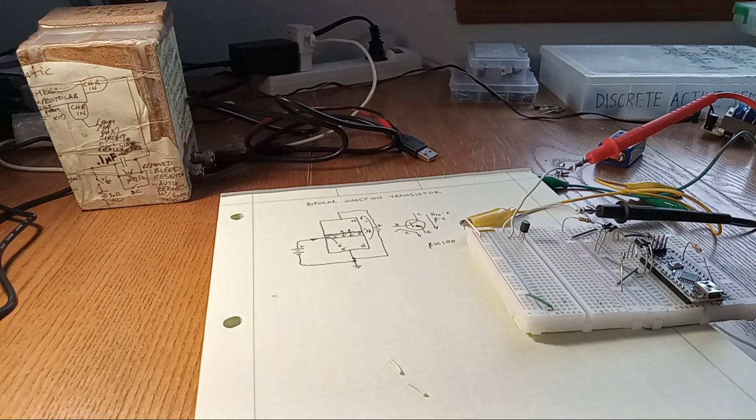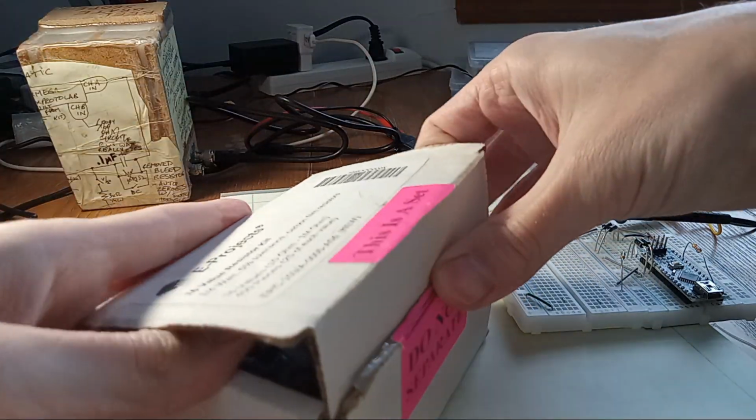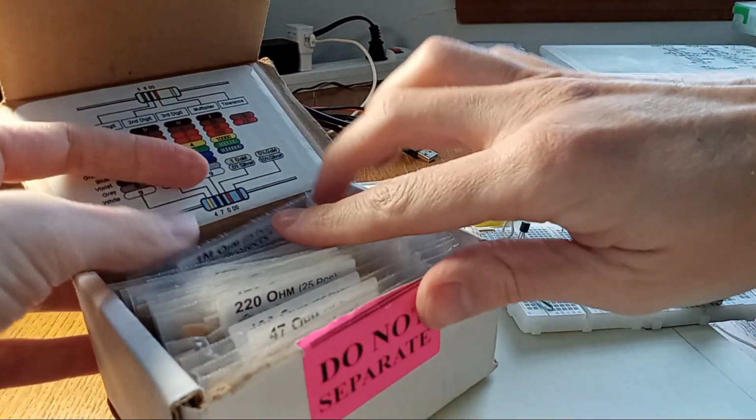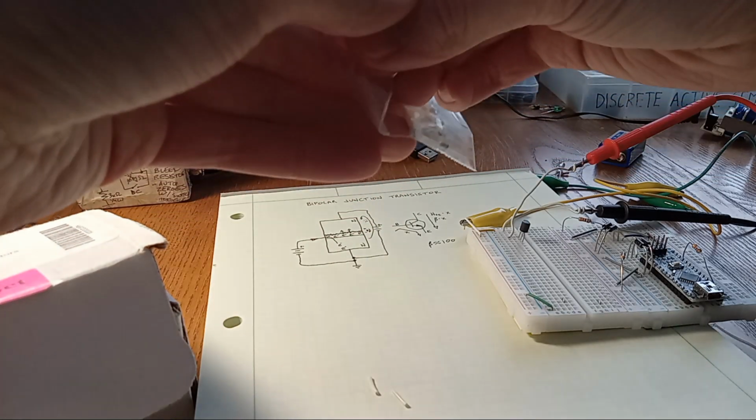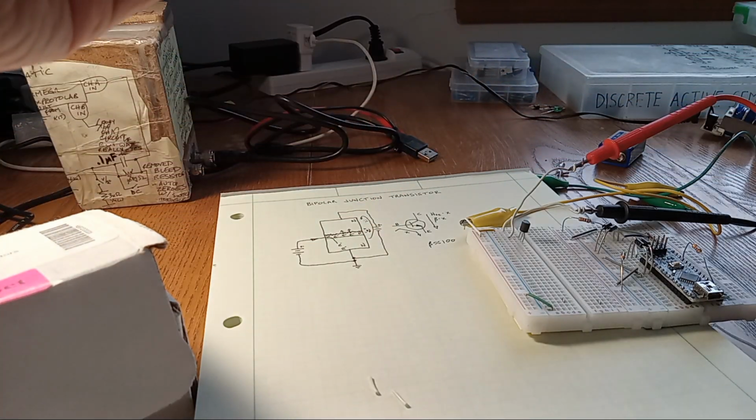Now I need a large, high-value resistor. Mega ohm should do it. 1,000,000 ohms. And I should draw a lovely schematic for you.